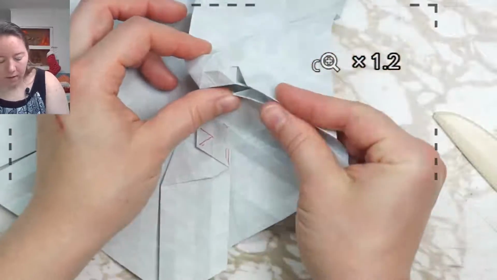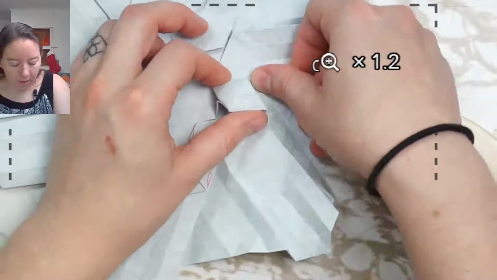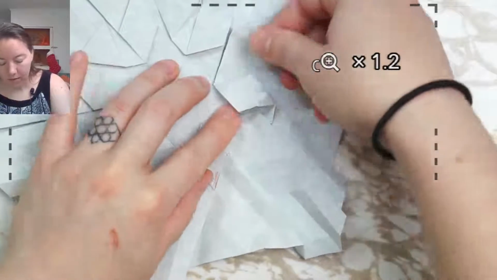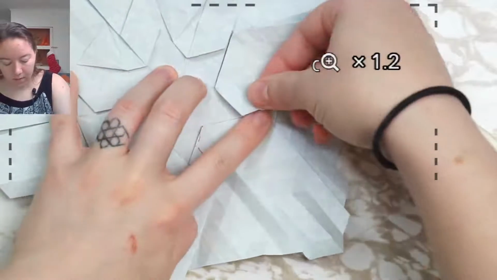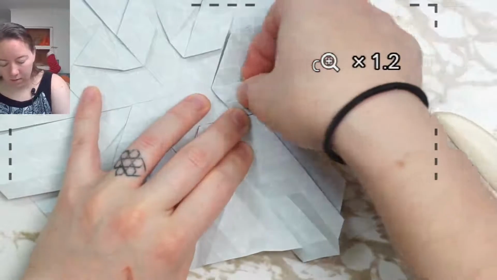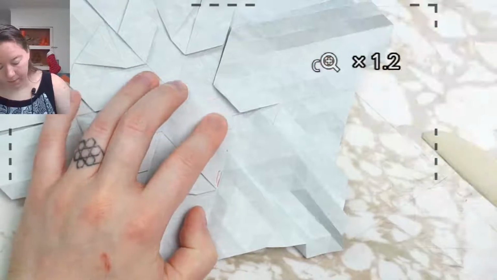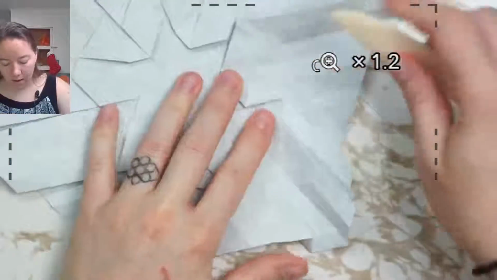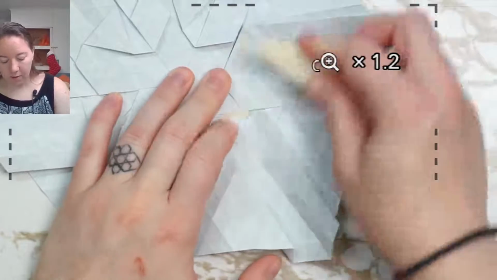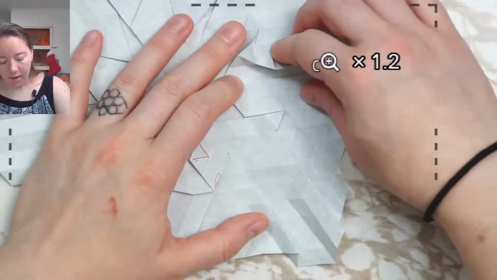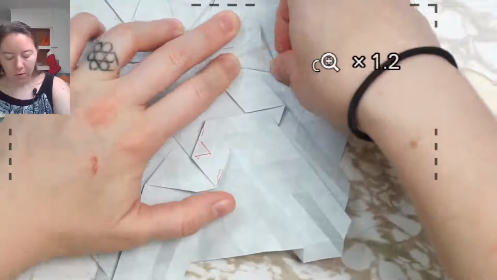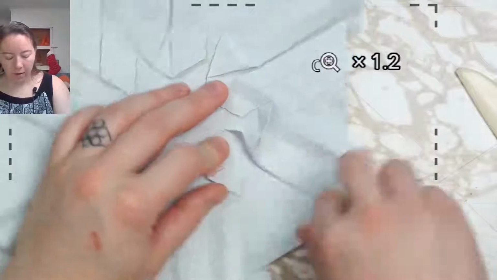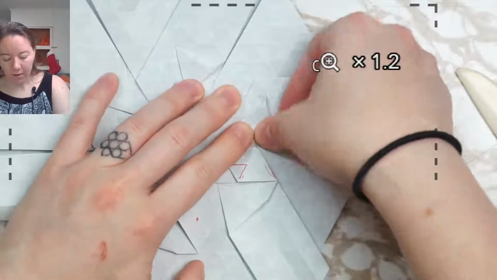And then finish getting our new hexagon in place, and squash that. And fold our two open triangles, one on either side of this sixth hexagon.